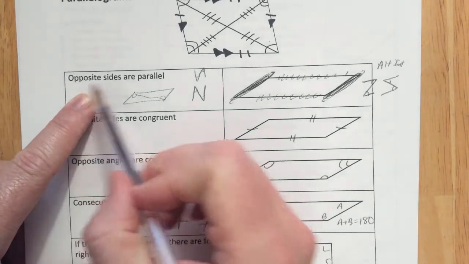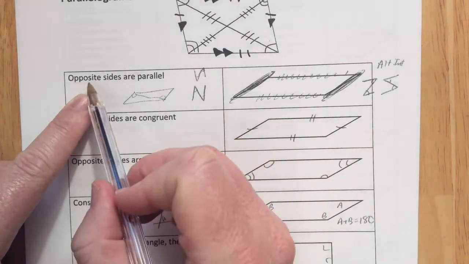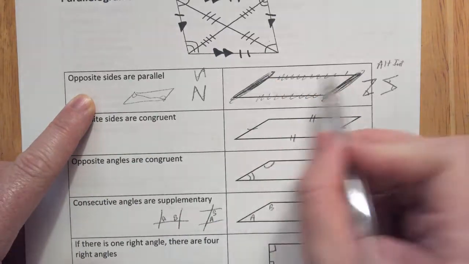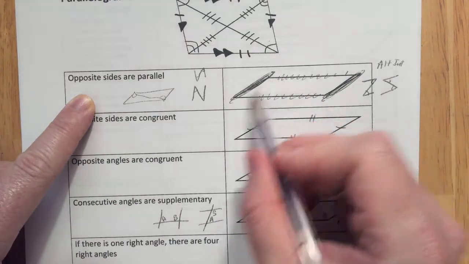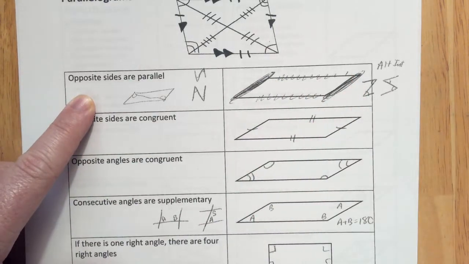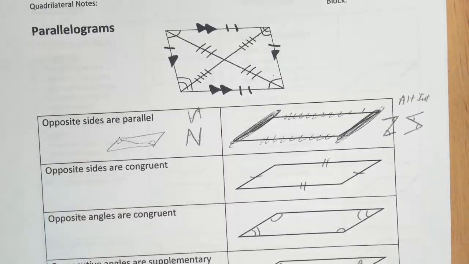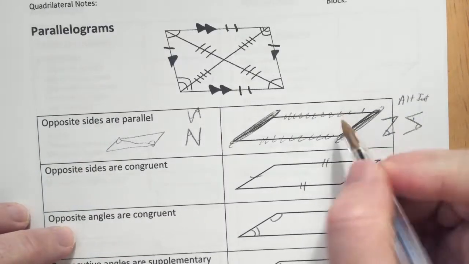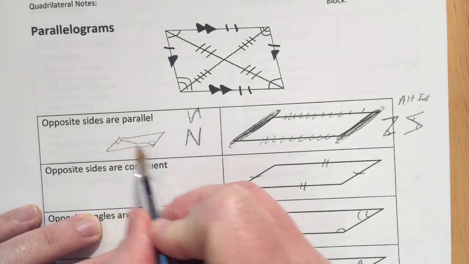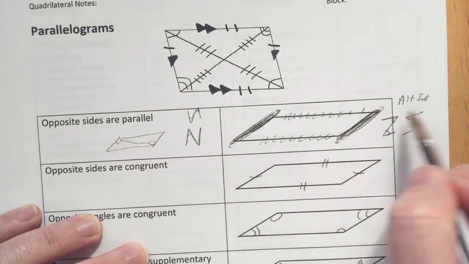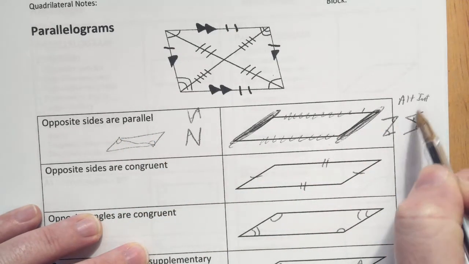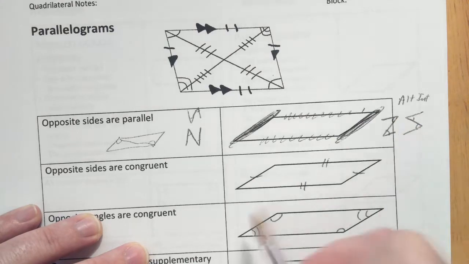So first of all, parallelograms: opposite sides are parallel. So this side and this side are parallel, and this side and this side are parallel. That's very important. And your best friend is alternate angles. Basically, when you have a line that goes across, you can do a Z. So the Z is alternate angles. So the inside corners would be equal to each other.